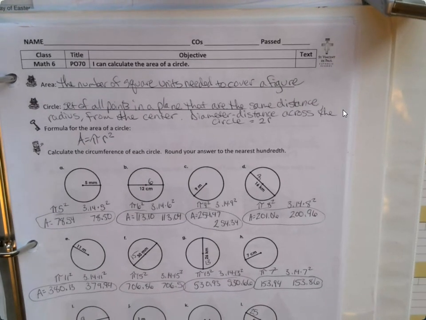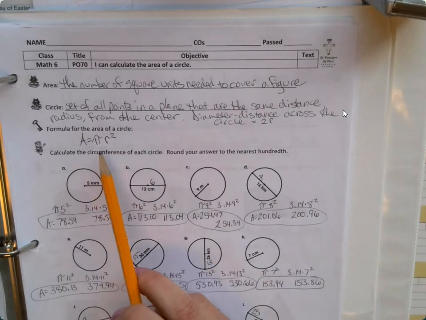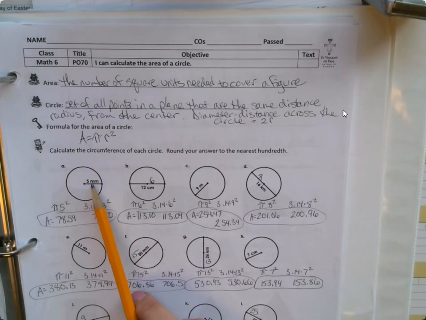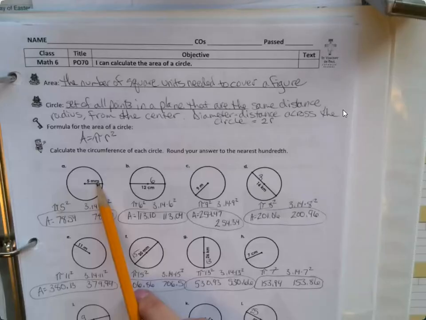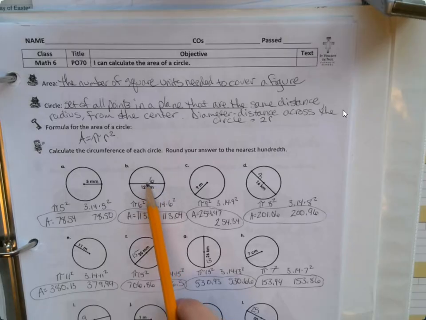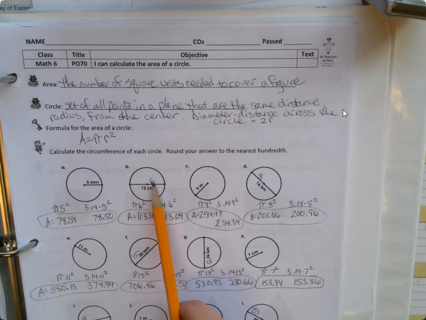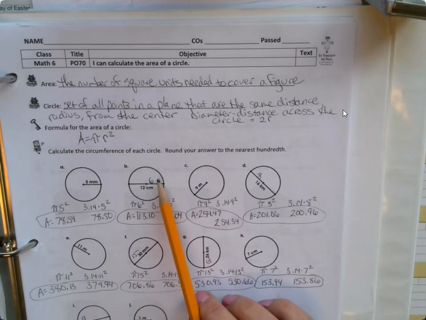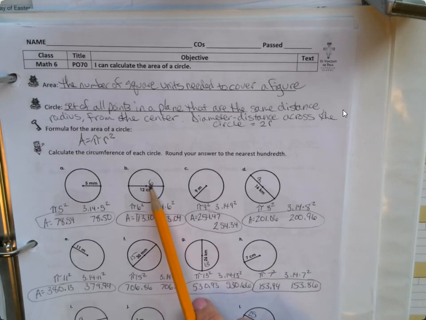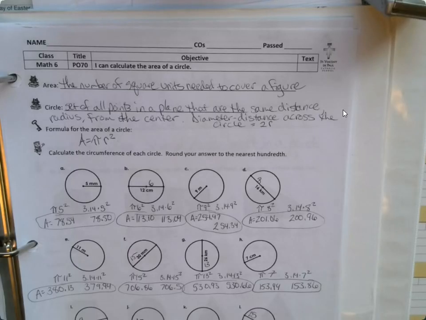All right. Good morning. Today we are correcting PO70, calculating the area of a circle. Remember, we use that formula pi r squared. So if we're given the radius, we square it and we multiply by pi. If we're given that diameter, we have to remember to break that diameter in half to get that radius. Remember, when we square, it's that radius times itself, not times 2. So when we're squaring it, if our radius was 6, it would be 6 times 6 times pi.